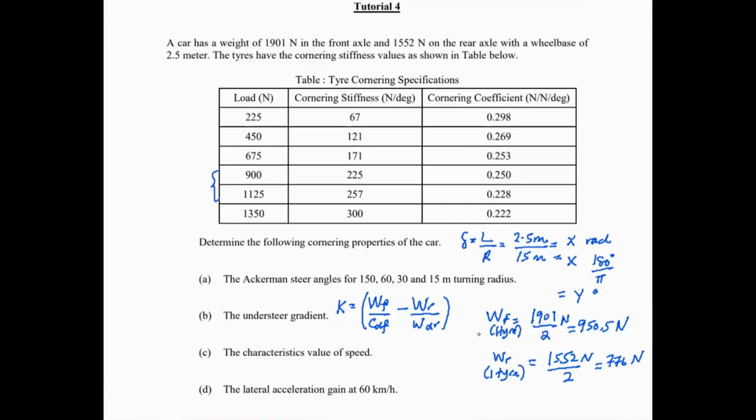So based on one tire load, you need to determine the cornering stiffness C alpha F at the front tire by using the interpolation technique. The value must be between 225 and 257 Newton per degree.